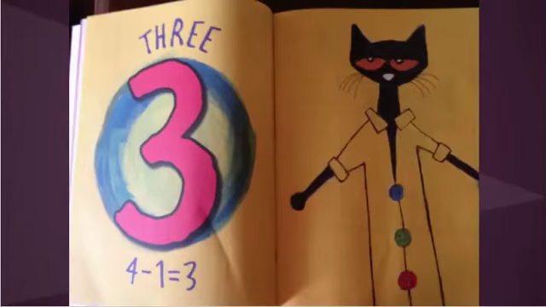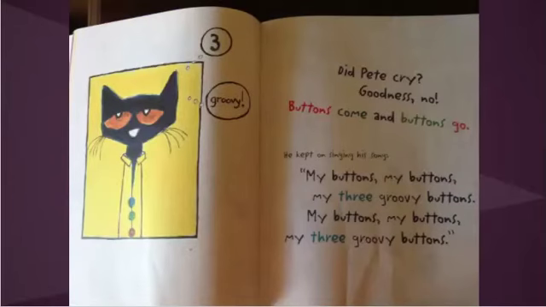Since one button fell off, then 3 are left. The book has simple mathematical problems for them, so 4 minus 1 equals 3. I would explain to the students that this is a math problem. They would start to understand that if you take away one button, or subtract one button, there is one less button left. In this situation, it would be 3 buttons. This story also teaches how even if you lose things, life goes on, because Pete keeps singing.